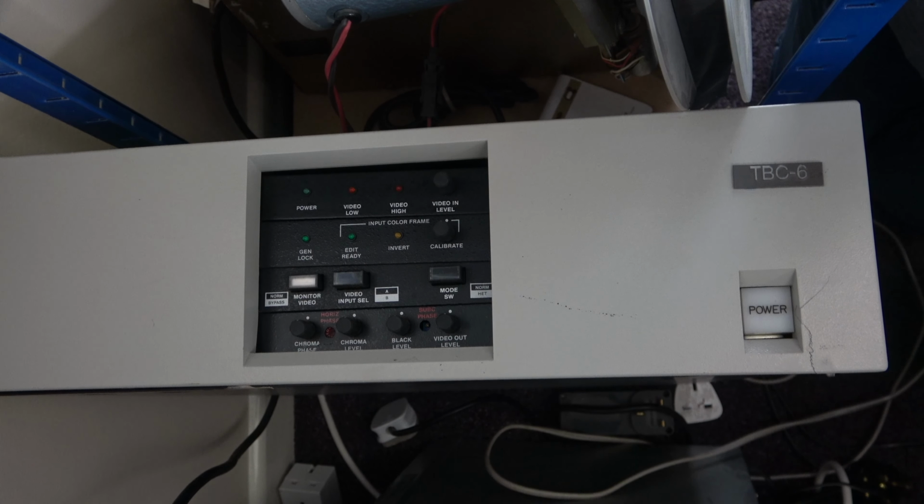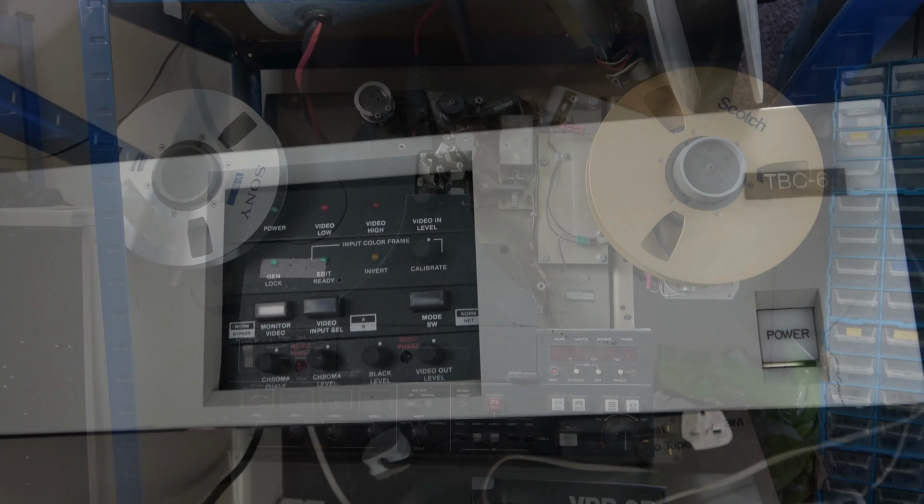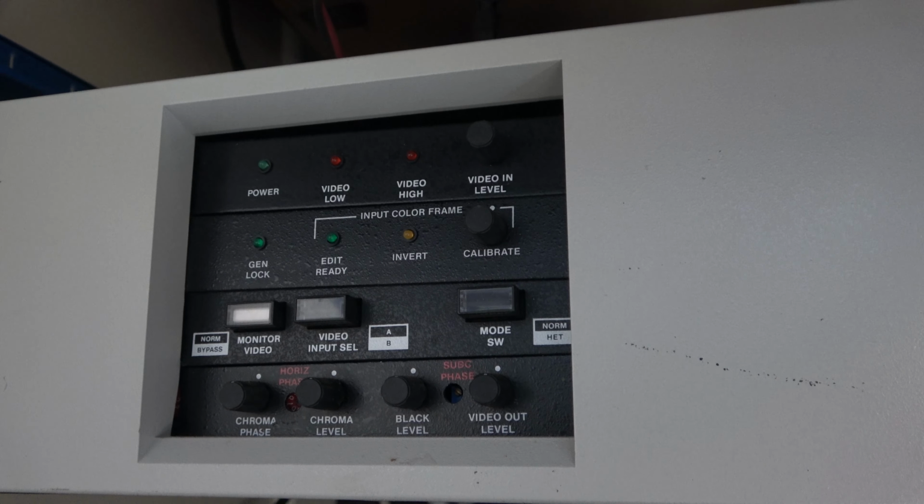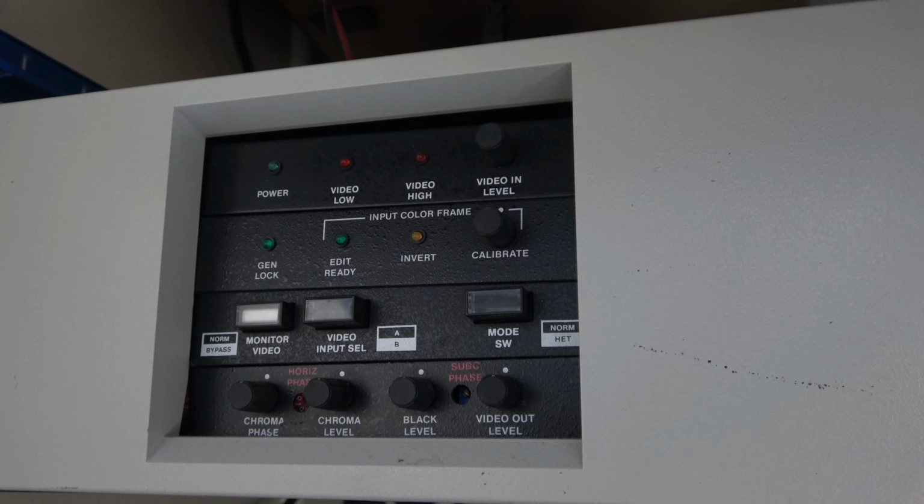Yet another time-based corrector I have is a monstrous thing, which is intended for use with my 1-inch C format Ampex video recorder. But that time-based corrector got damaged in transit, so that's a bit of a project. Well, I hope you've enjoyed looking at some of these time-based correctors and similar devices.